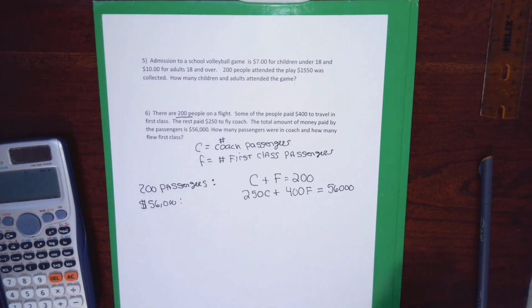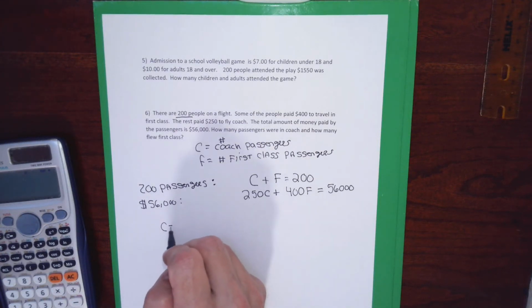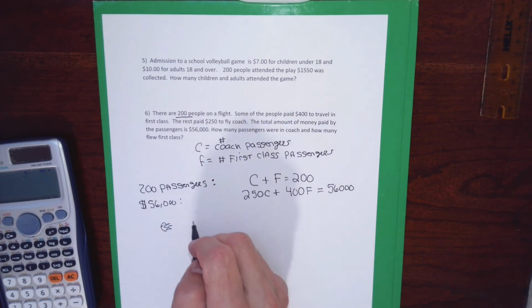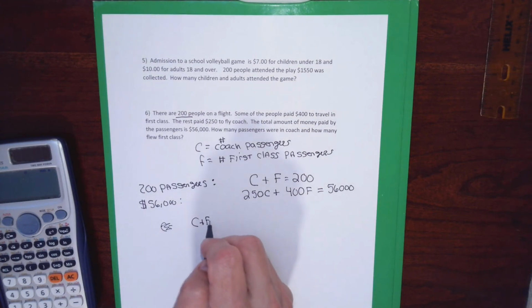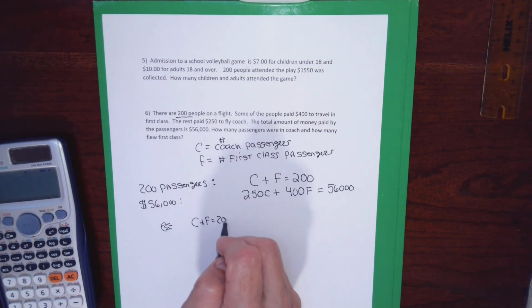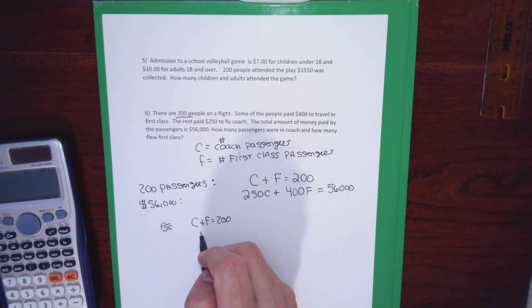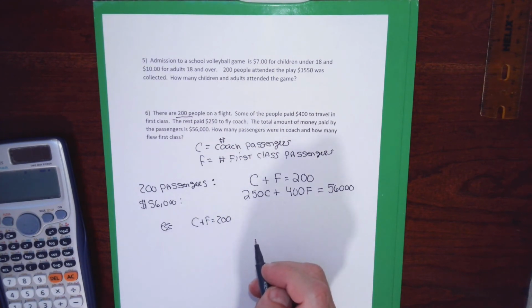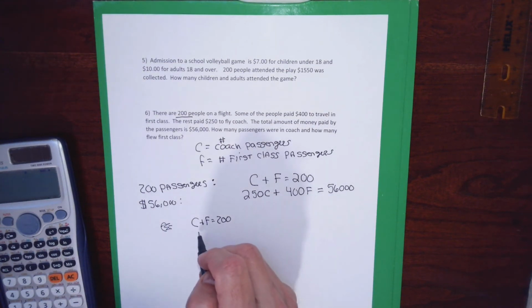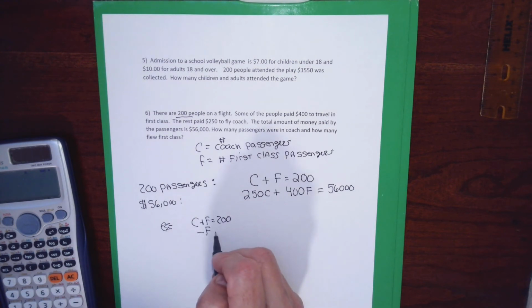Now I have 2 equations and 2 unknowns. I don't know that this is easier to solve by substitution or elimination. I'm going to go ahead and do substitution because the numbers are so big I don't want to multiply by such a large number. I'm going to solve this problem by substitution, and I'm going to solve the top equation for C by subtracting F from both sides.